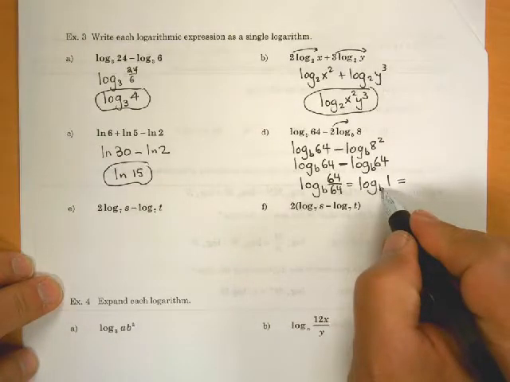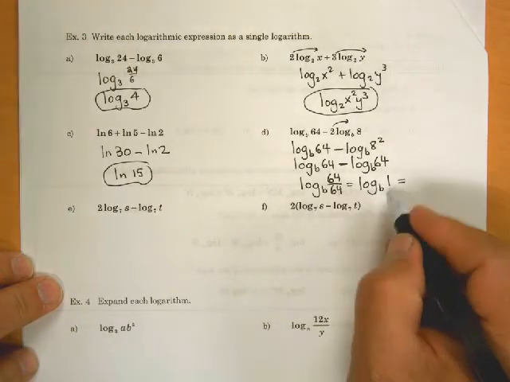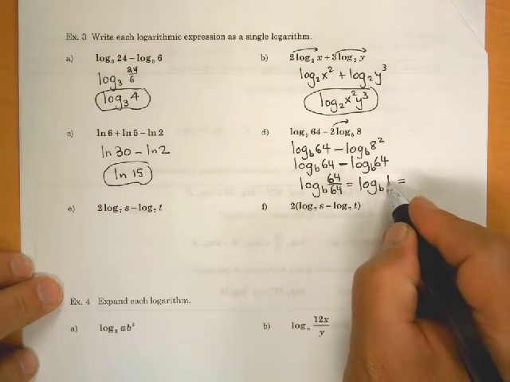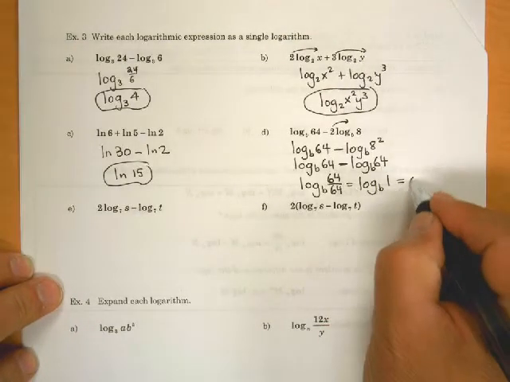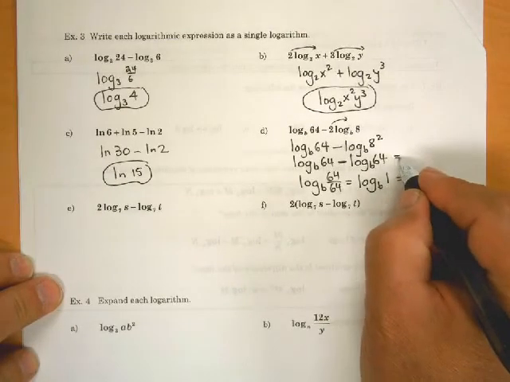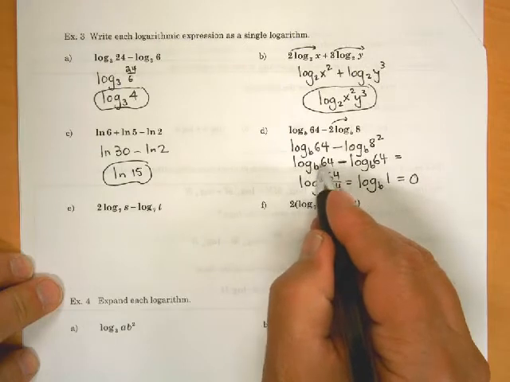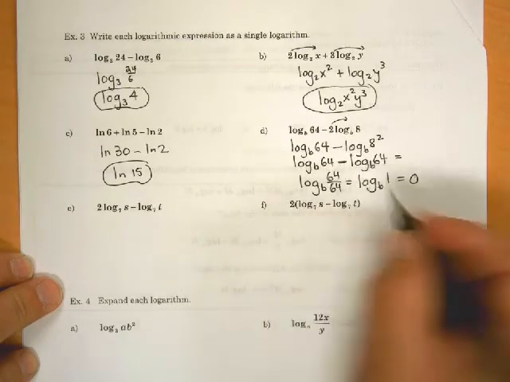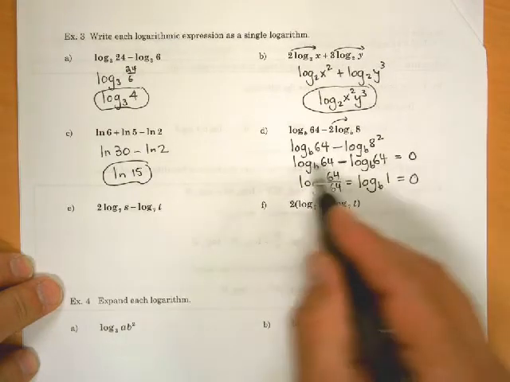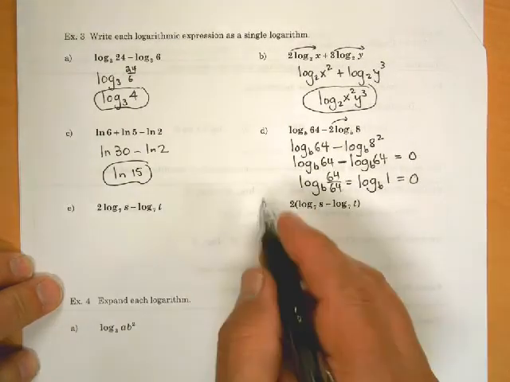What exponent, logarithms are exponents, would you put on this base of b to make it turn into a 1? And b to the 0 will equal 1. Now if you come up here, you'll see that answer quicker. Log base b of 64 minus log base b of 64 is just going to be 0. So if you shortcut this and just go straight across there, you'll see that that equals 0.